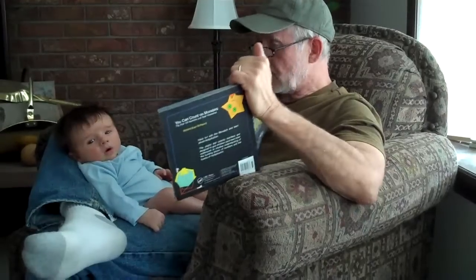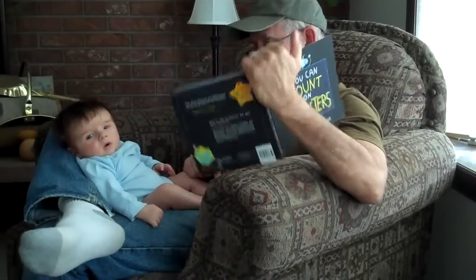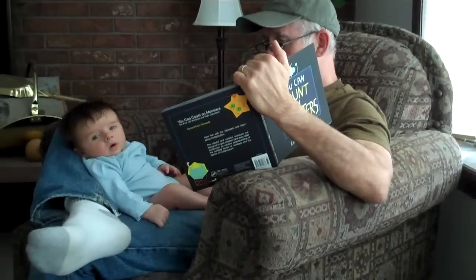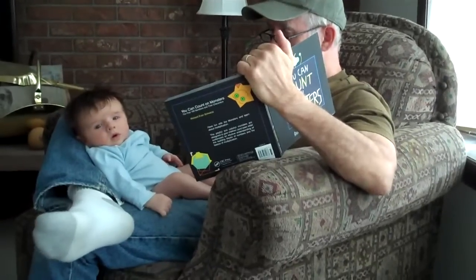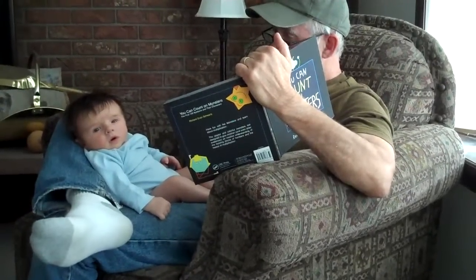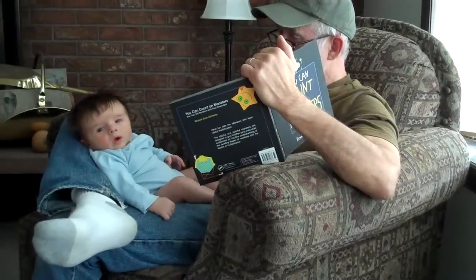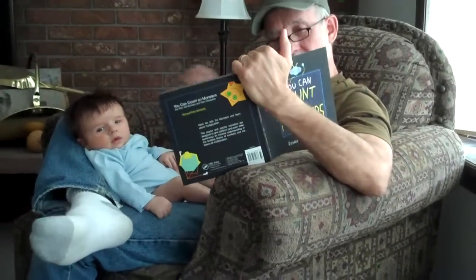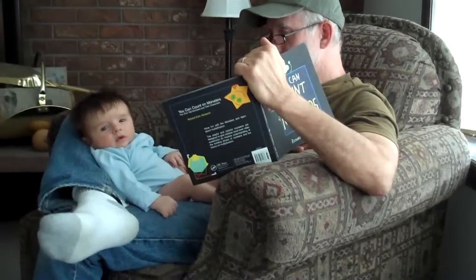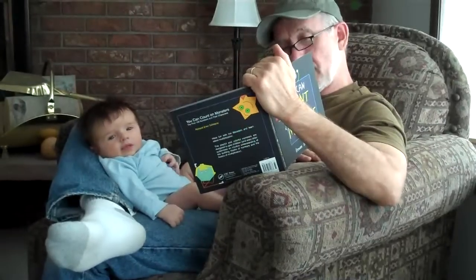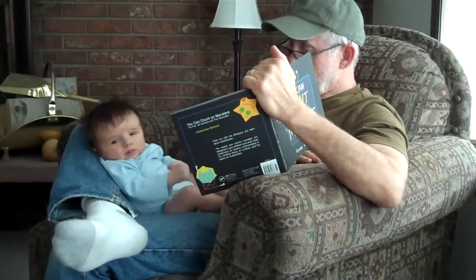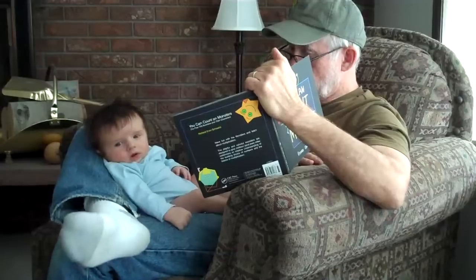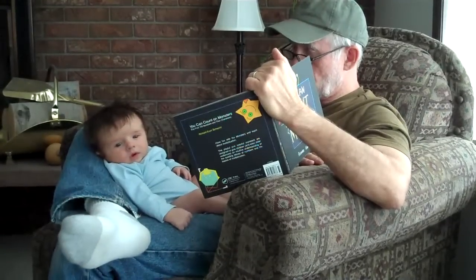What's Mommy doing? What's she doing over there? She trying to cause trouble? Tell her to leave us alone. We're reading. Okay, now pay attention. Look over here. You've got to pay attention. We're studying. There's going to be a test on this later.